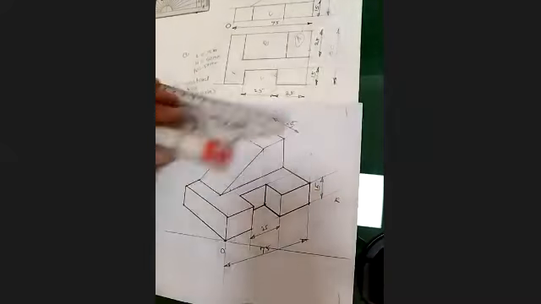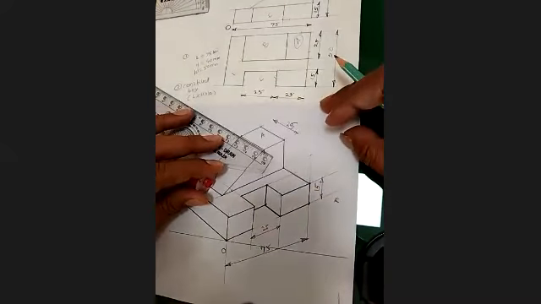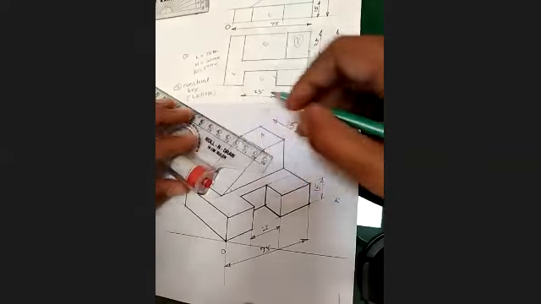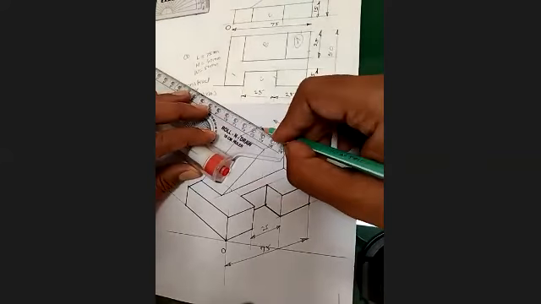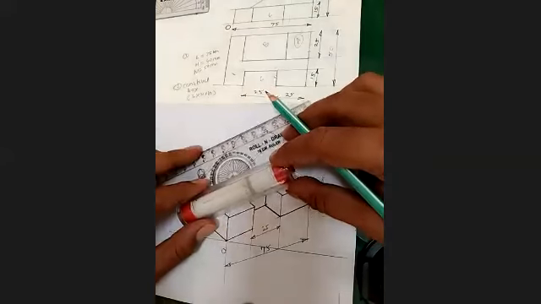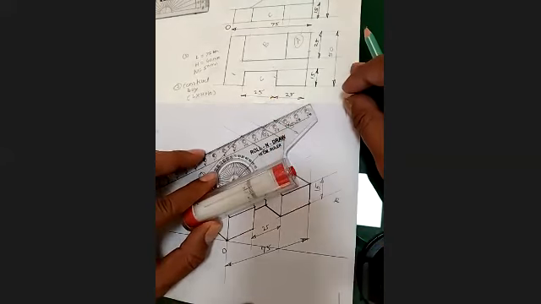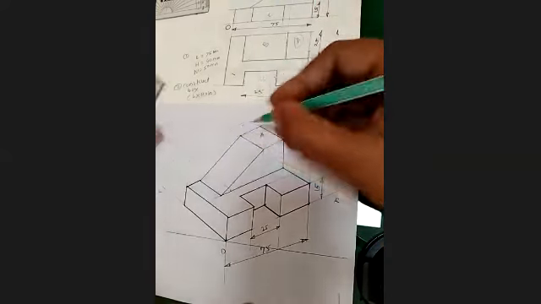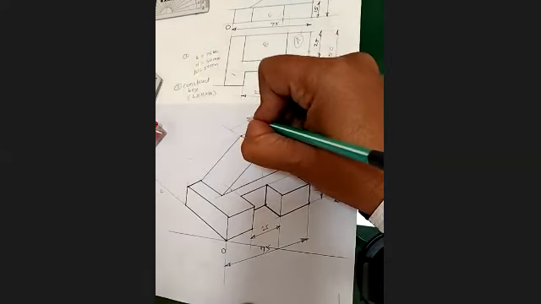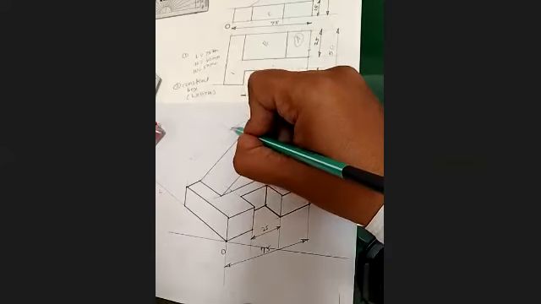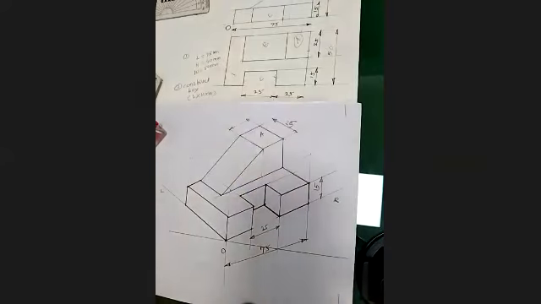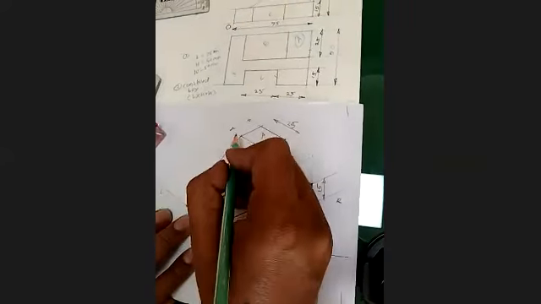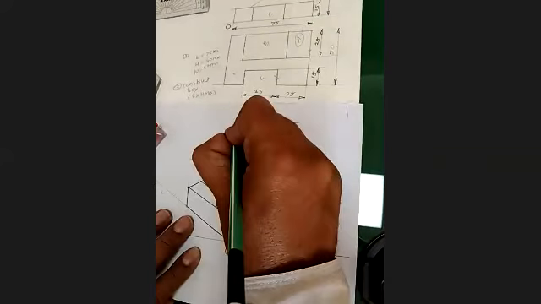This 20, that also I can add here. But make sure that this dimension line must be parallel to the outline. This one. This is going to be the 20 millimeter.